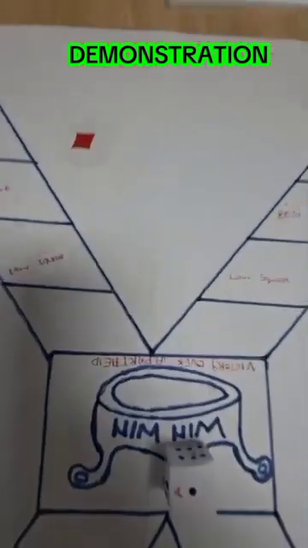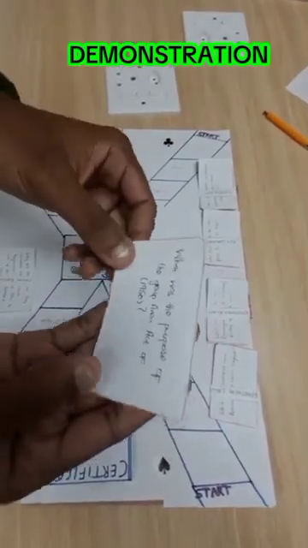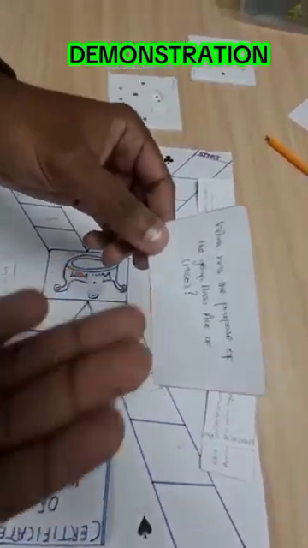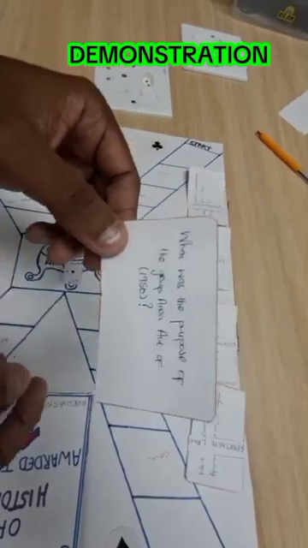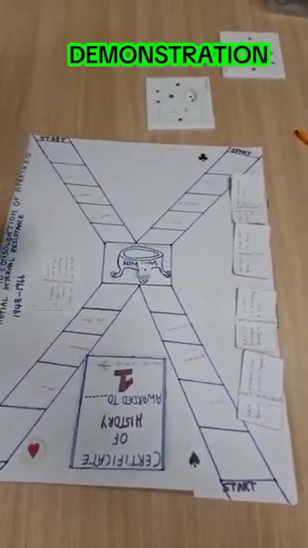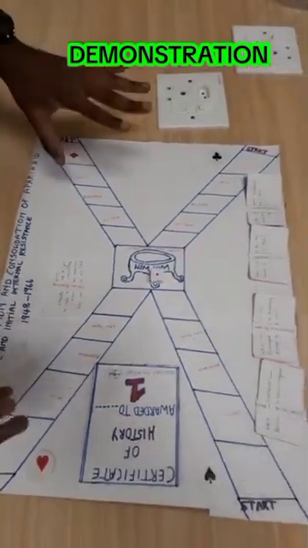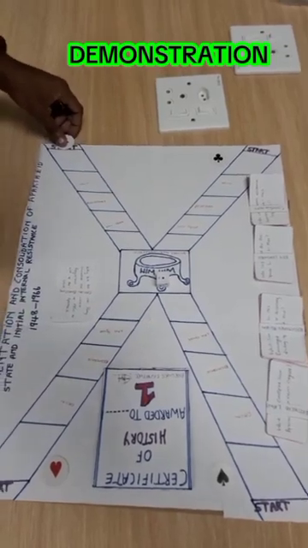You see it landed on A, and our alphabet A goes with the apartheid laws. So the player is going to take one question. It states, what was the purpose of the Group Areas Act of 1950? If the player gets it correct, the player moves from the starting point to number 1. But if they get it wrong, they don't move, they remain on the starting point.